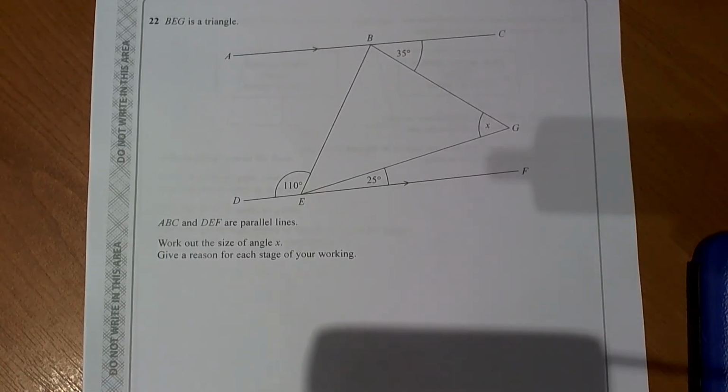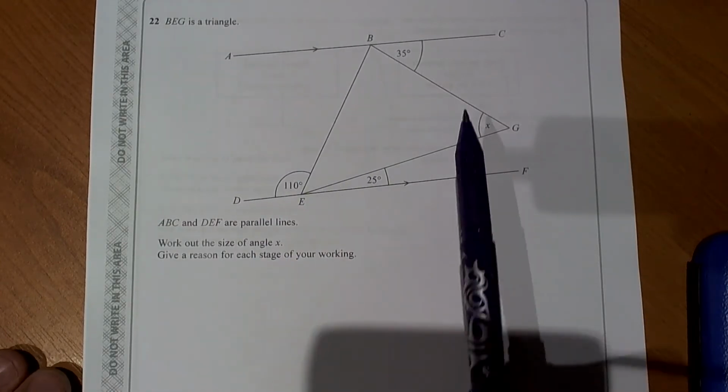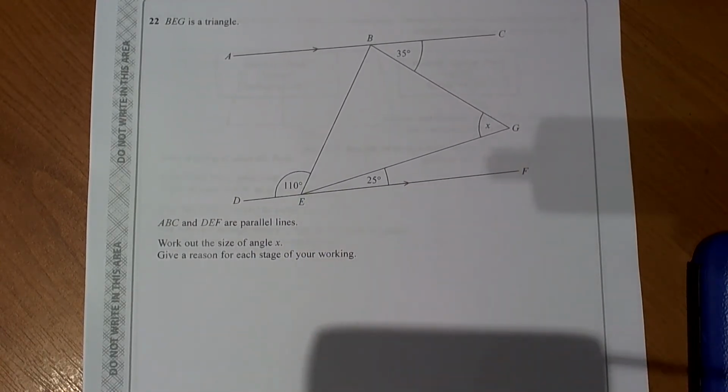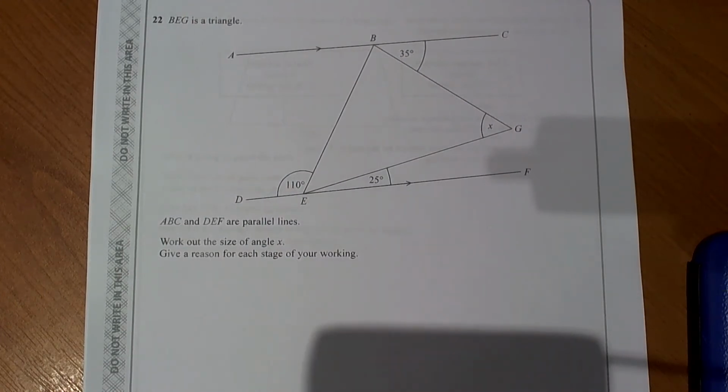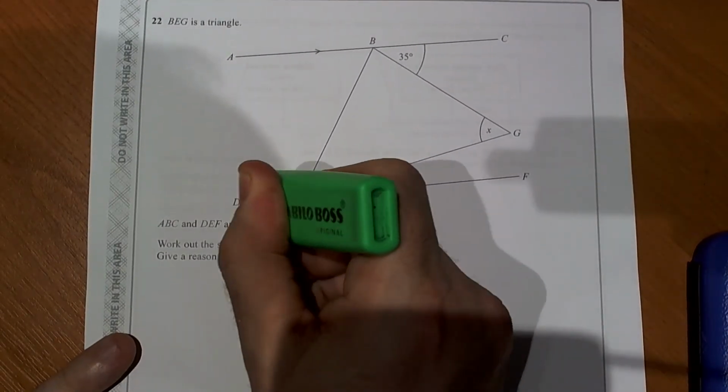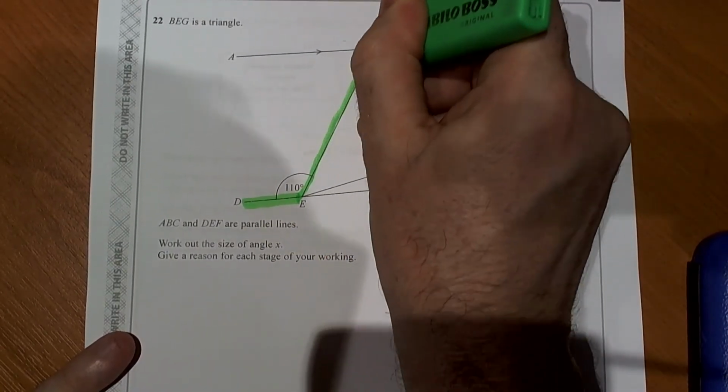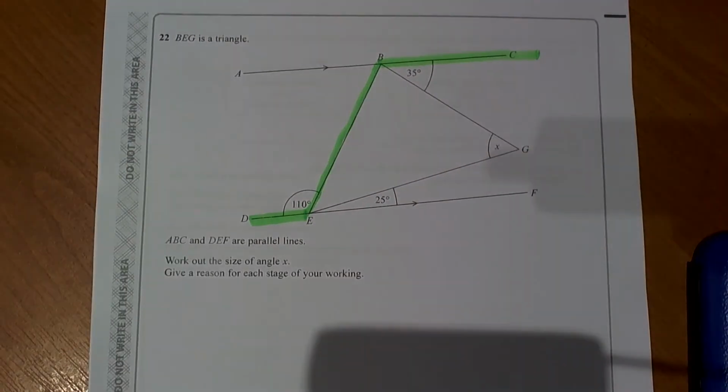Now question 22, we've got a triangle BEG, but we've also got some parallel lines here as well. So let's look for what we can spot with parallel lines. Now I can see a Z angle here, so I'm just going to mark this on with my highlighter.